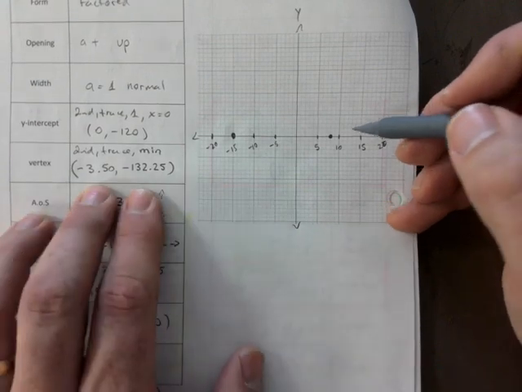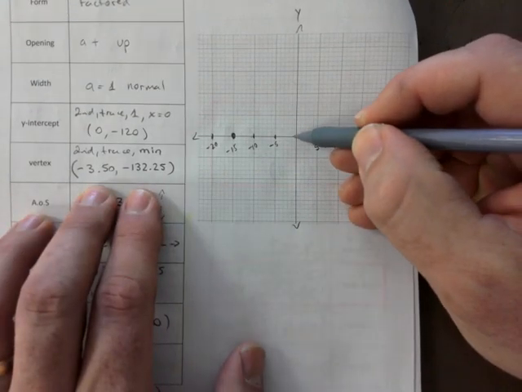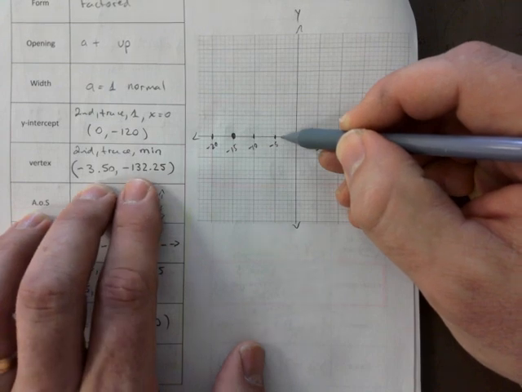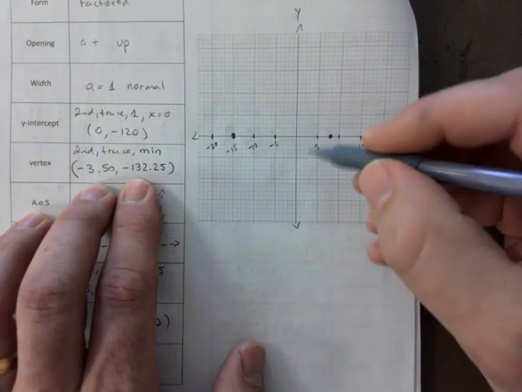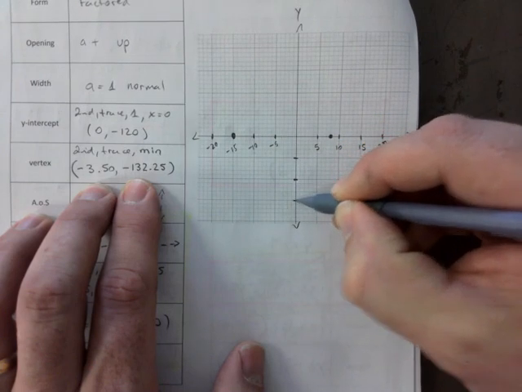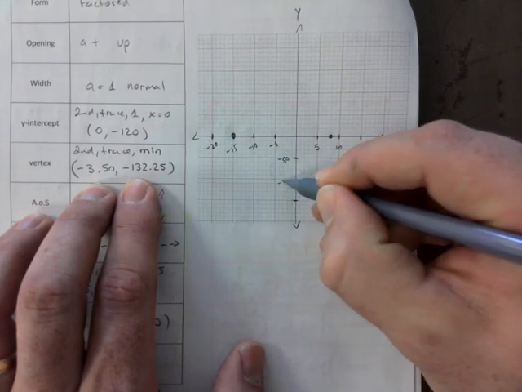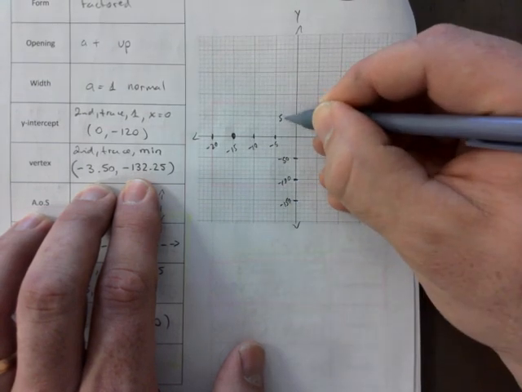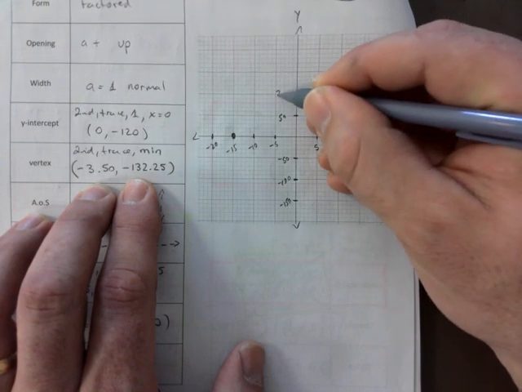Let's do the vertex. Negative 3.5. So 1, 2, 3 and a half. And then I need to go down to 132, right? So 50, 100, 150, that works, right? So again, I will emphasize this, whatever works, okay?